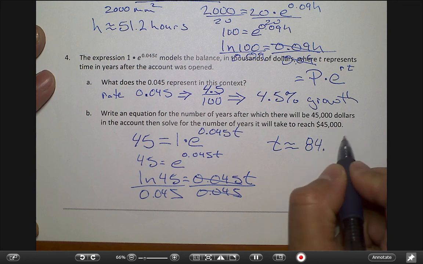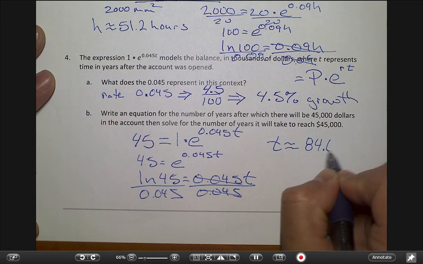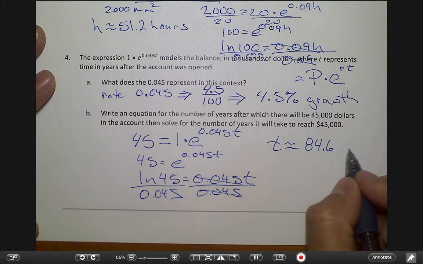Is it 5 or 6? 5. If you round it up, it's 6. It's 6? Okay. And what does this represent, though? Years.